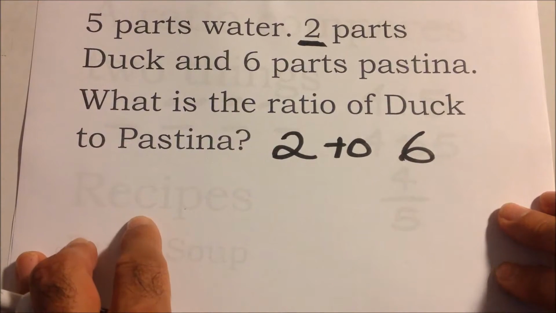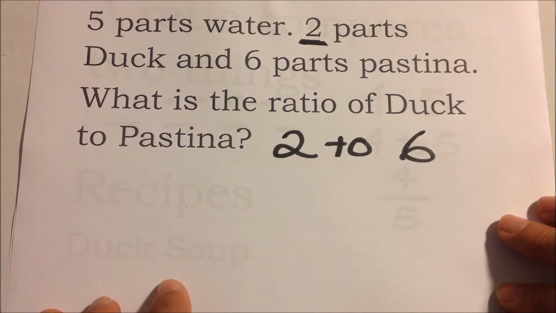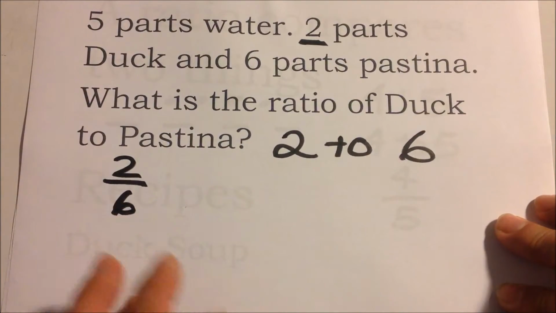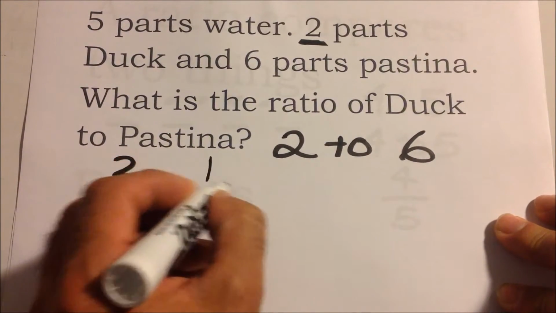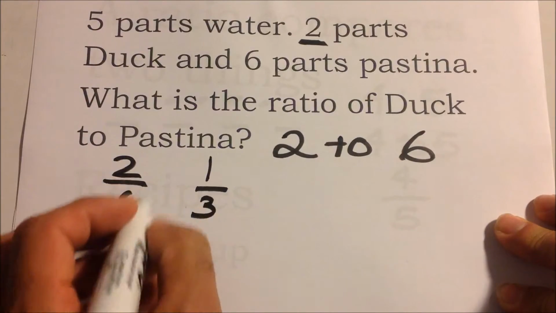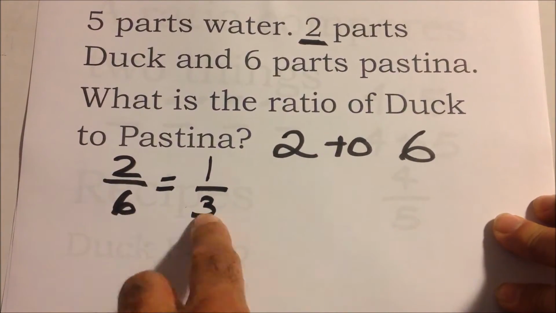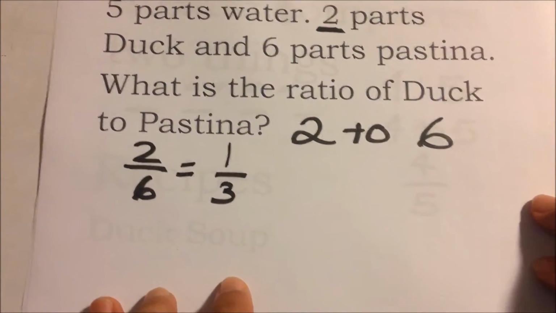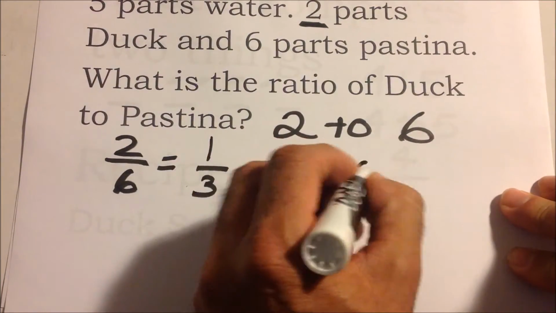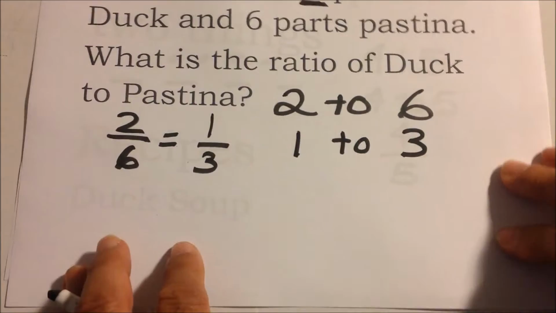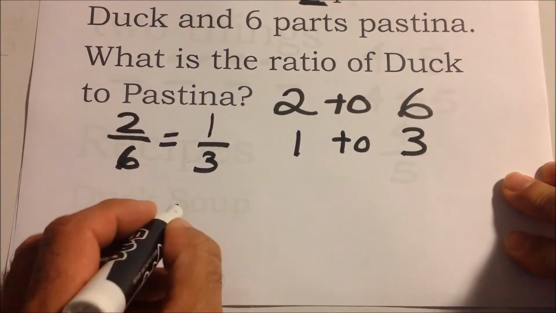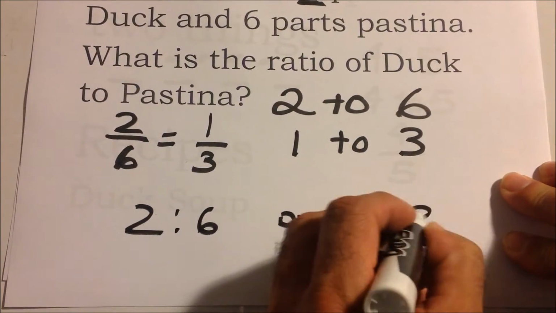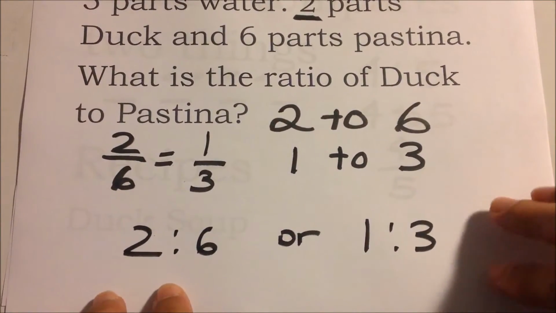Right? And with ratios, we can put them in lowest terms, just like fractions. So we can say, like a fraction, 2 to 6, we can also say it's 1 to 3. 2 to 6 and 1 to 3 are equal. They're equal ratios. So the ratio is 2 to 6, or you can say it's 1 to 3. Remember, we can also use a colon. We can say 2 to 6, or we can say 1 to 3. Equal ratios.